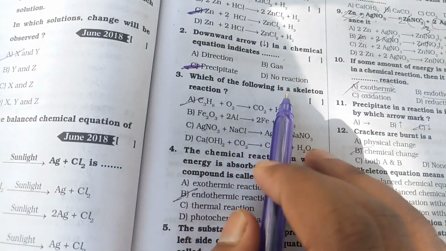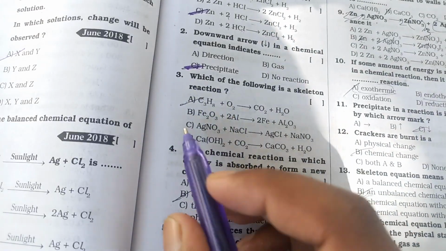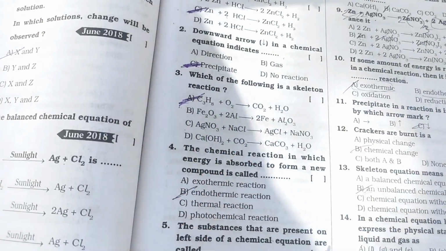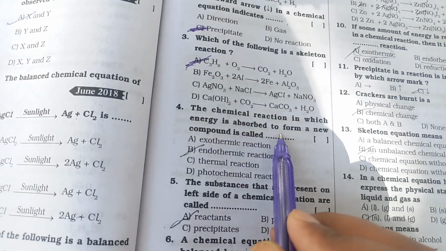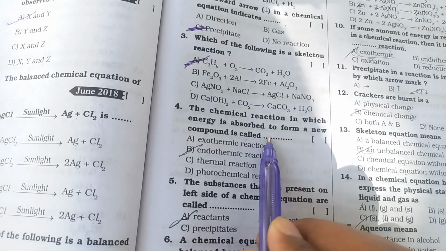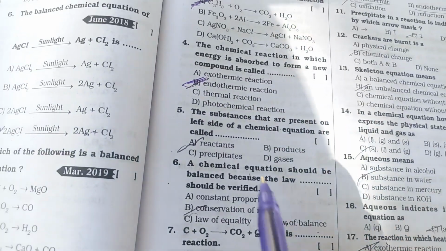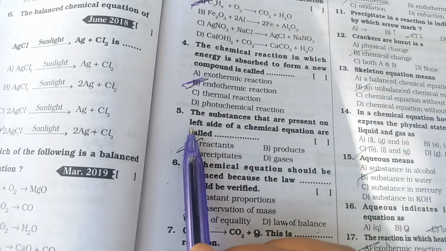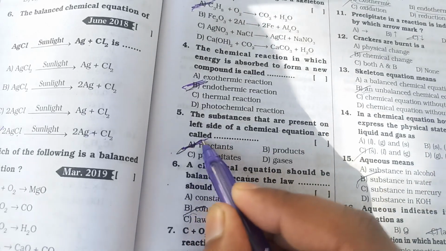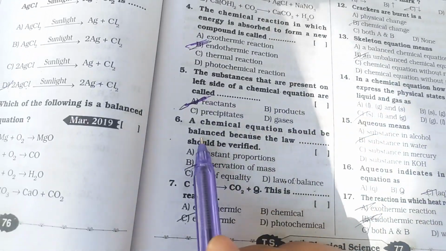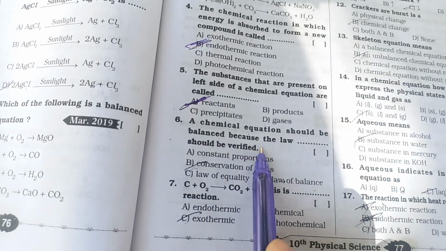Which of the following is an alkylating reaction? Option A. Question: the chemical reaction in which energy is absorbed to form a new compound is called B, endothermic reactions. The substances that are present on the left side of a chemical equation are called A, reactants. A chemical equation should be balanced because the law of conservation of mass should be verified.